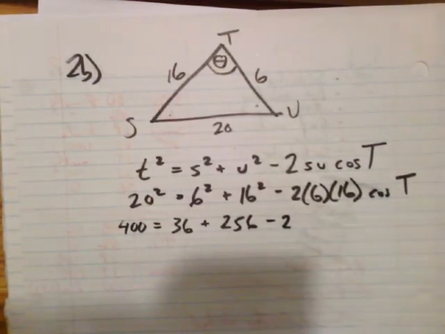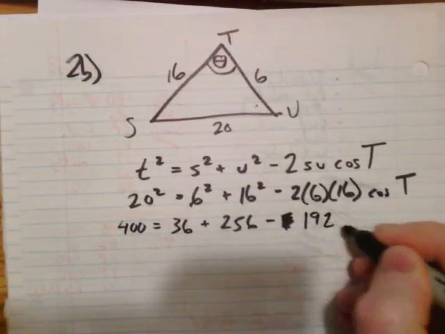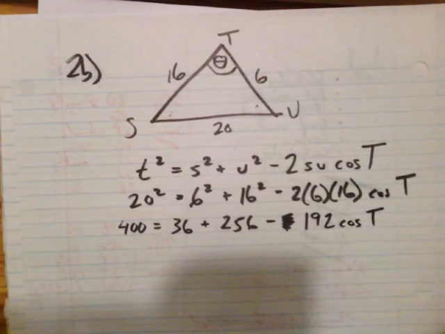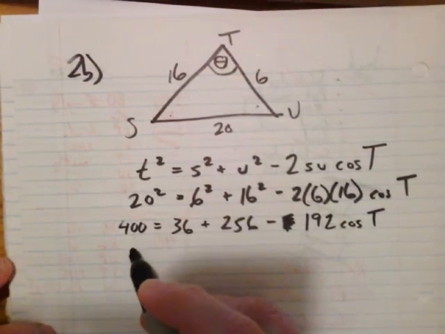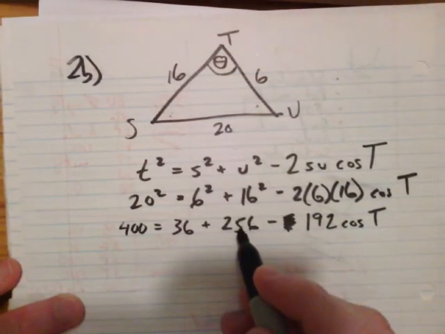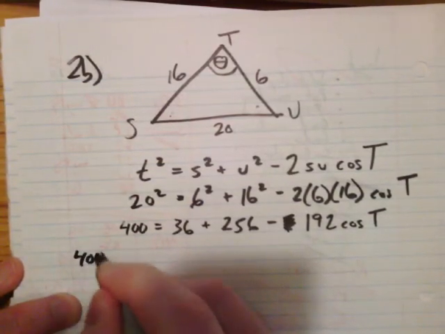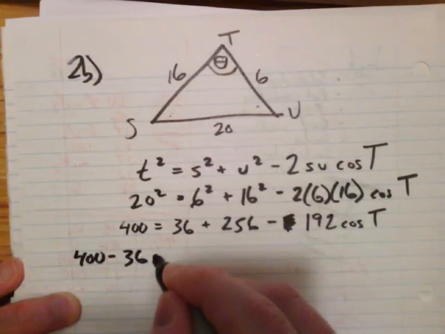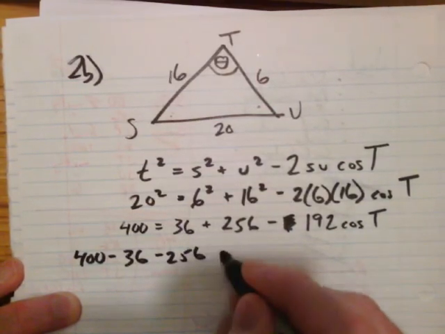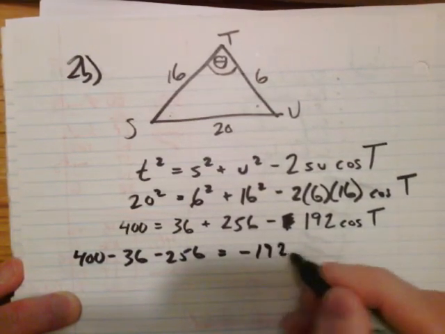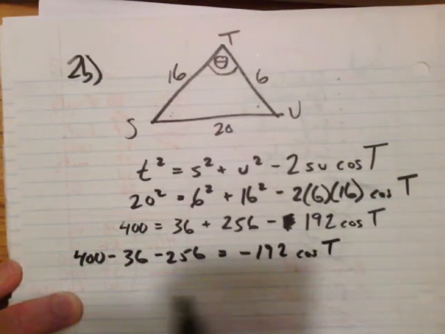Minus 2 times 6 times 16, that's 192, cos of T. So 400 minus 36 minus 256 equals negative 192 cos of T.